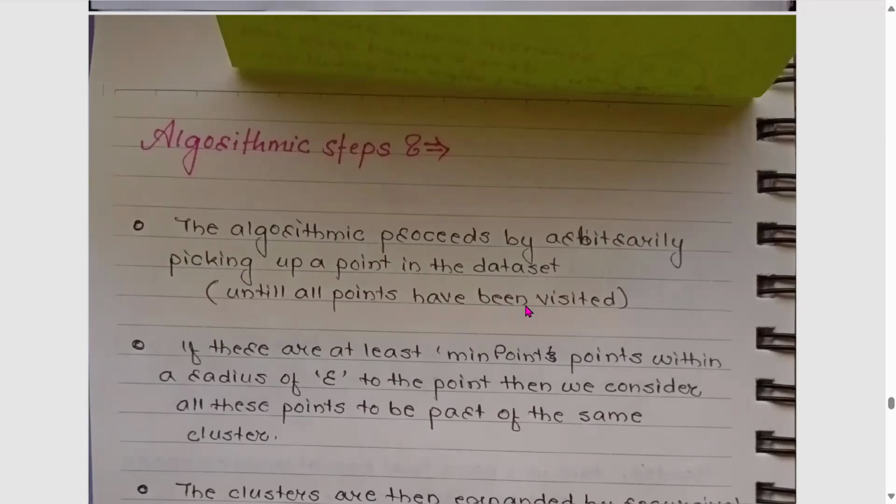That means you have to select a point randomly, one point at a time, until all points have been visited.